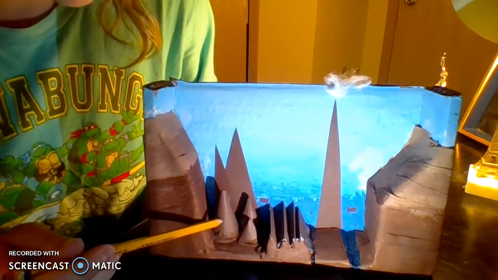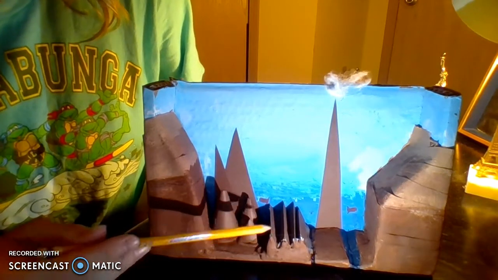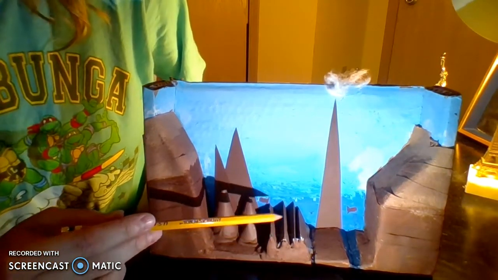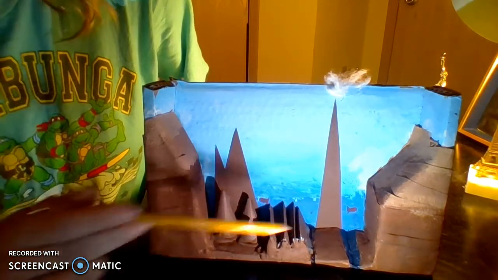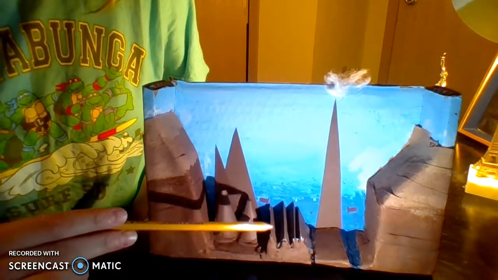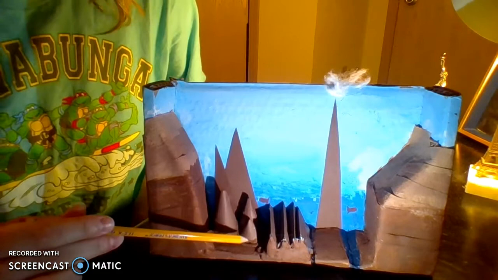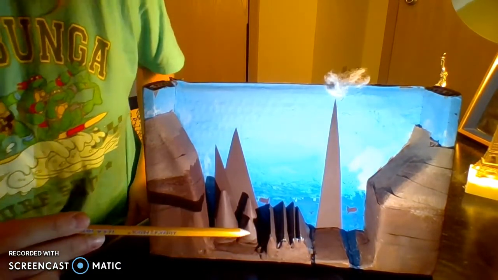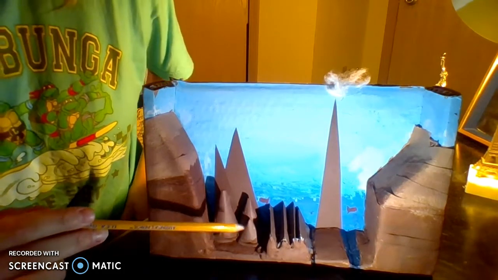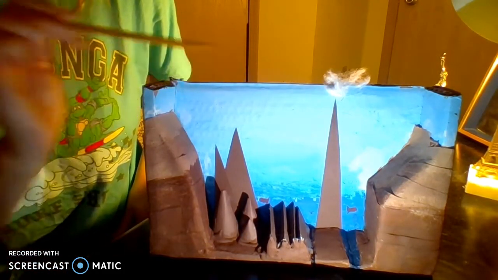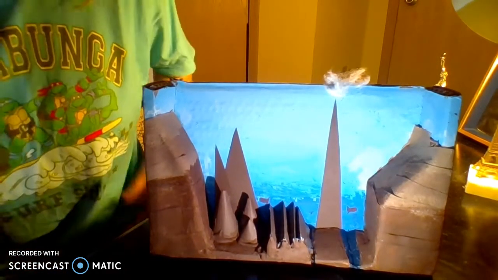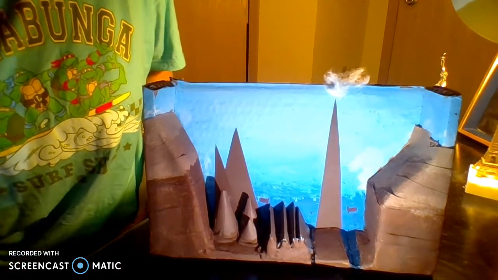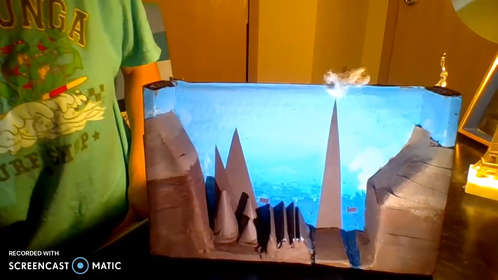Then I used construction paper for these seamounts and the mid-oceanic ridge. Also this volcano over here. I used a hot glue gun to stick everything together and hold it down and secure it, and then I painted over everything with acrylic paint and used a little cotton ball up here for my little smoke, my puff of smoke. And that's all I used.